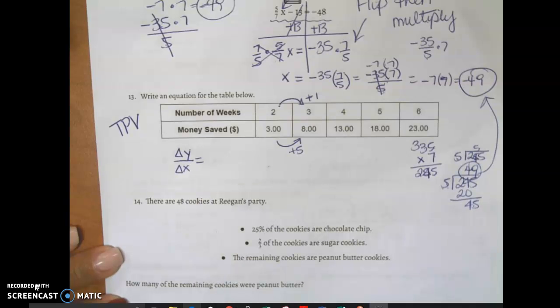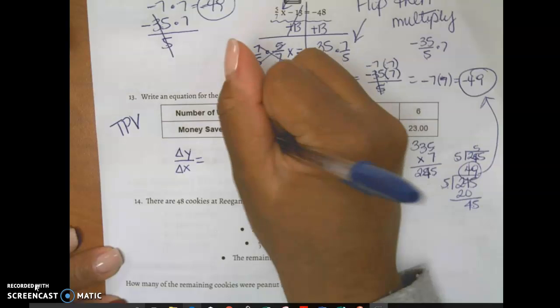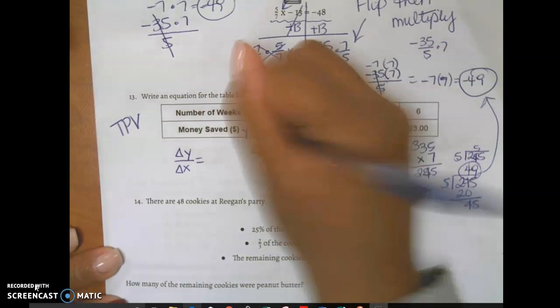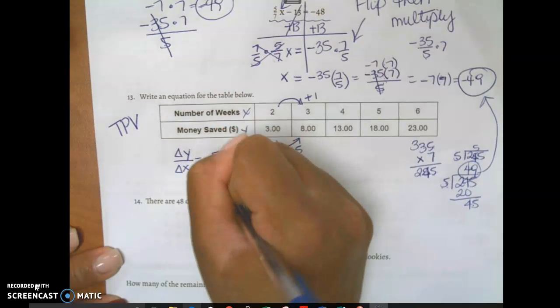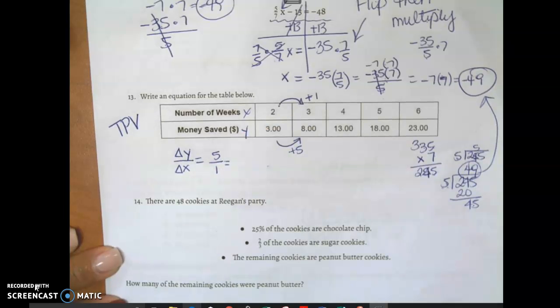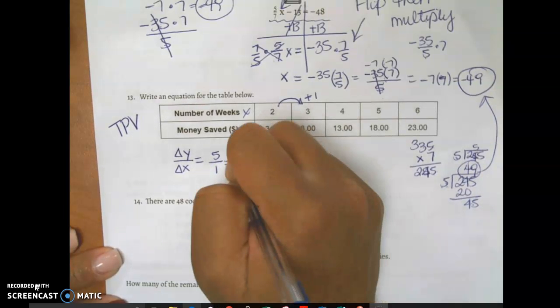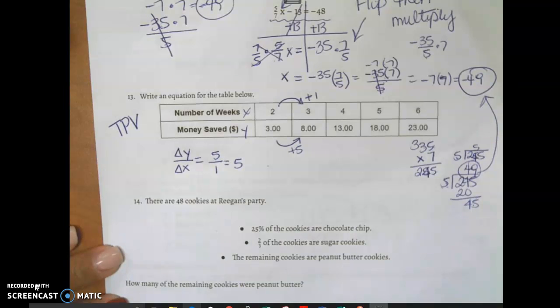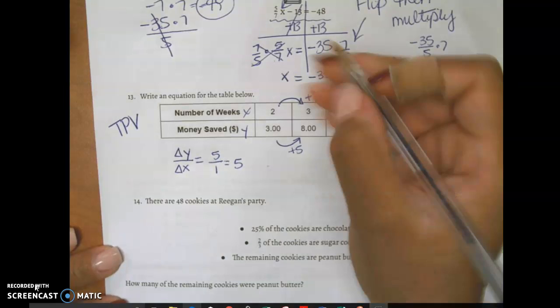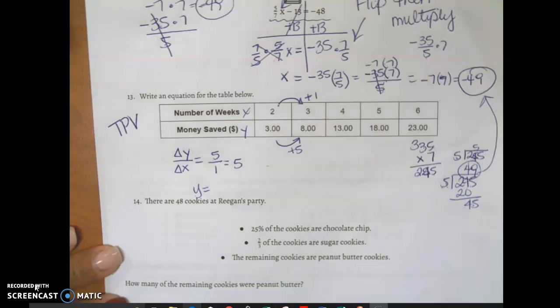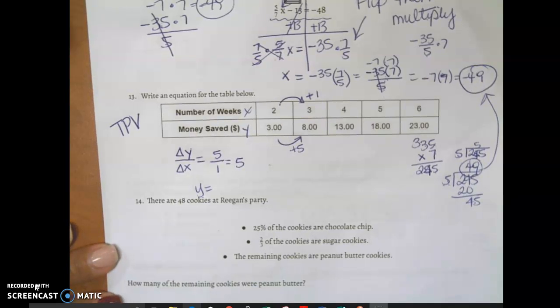What is the delta y? 5, because this is the y row and this is the x row. 5 over 1 is what? 5. Then what do I do with this 5? Nope. y equals.